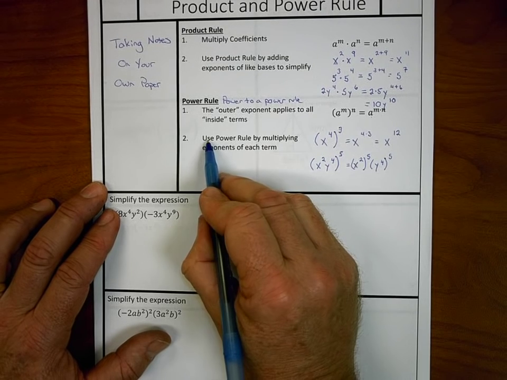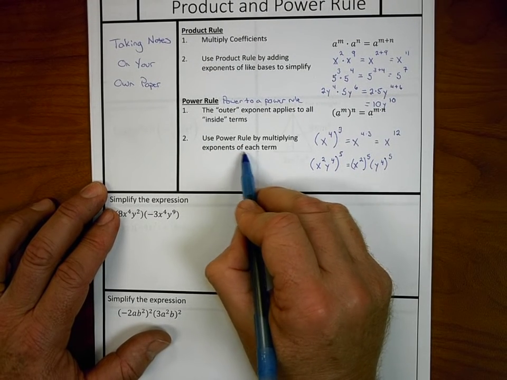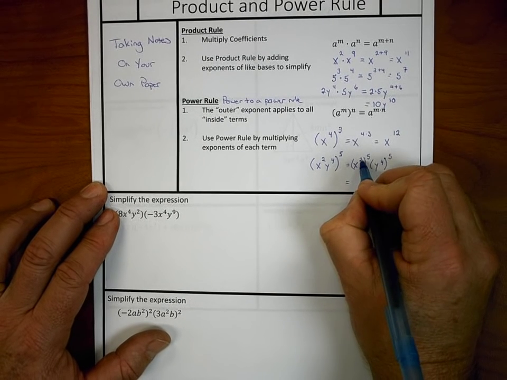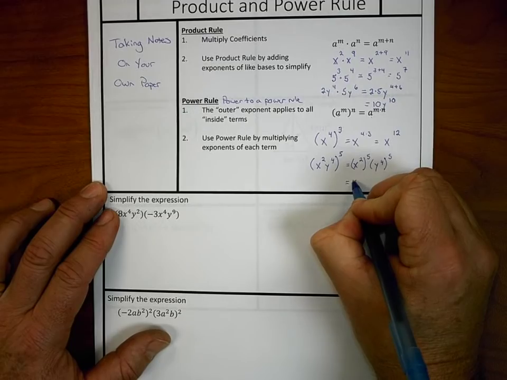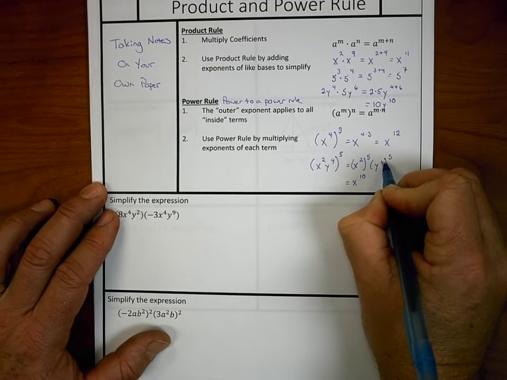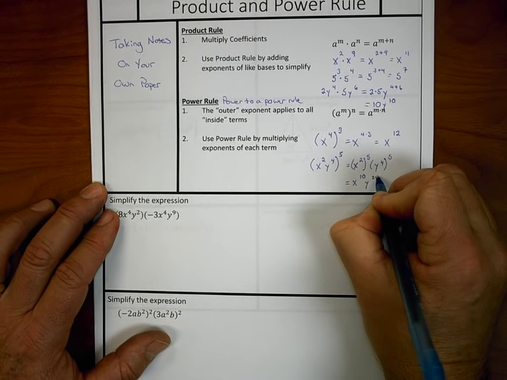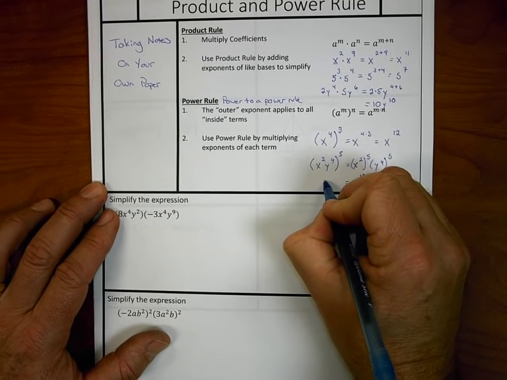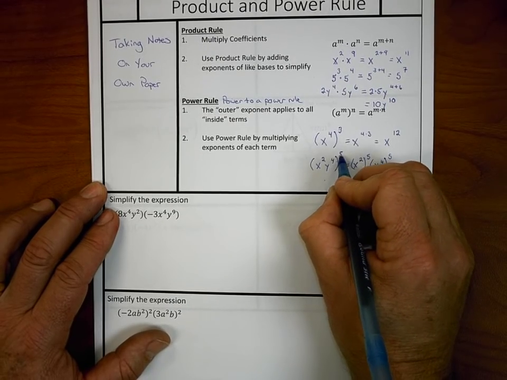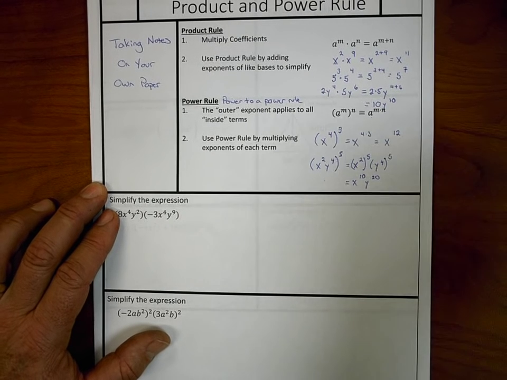Okay, then the second step says we use the power rule by multiplying exponents of each term. So to simplify the x part, I would multiply the 2 and the 5. That would give me x to the 10th power. To simplify the y, I would multiply the 4 and the 5. That would simplify to y to the 20th. So x to the 2nd, y to the 4th, to the 5th power simplifies into x to the 10th, y to the 20th power.